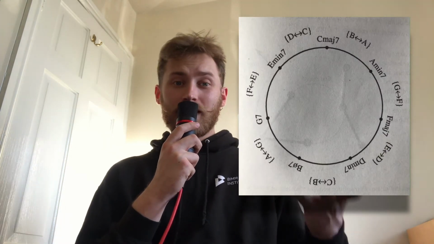We can also use this circle to use parsimonious voice leading between 7th chords, shown here.